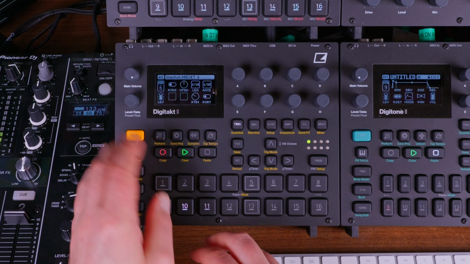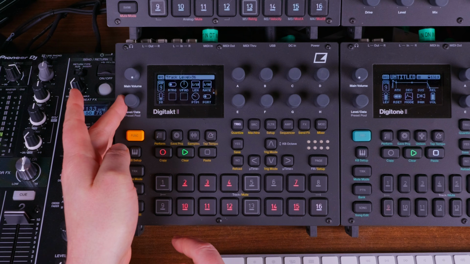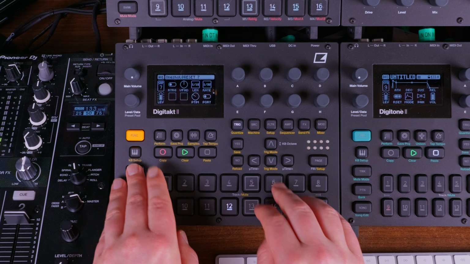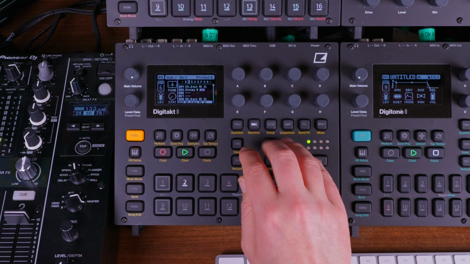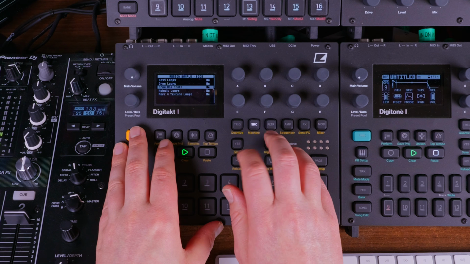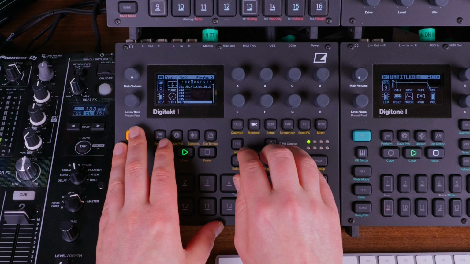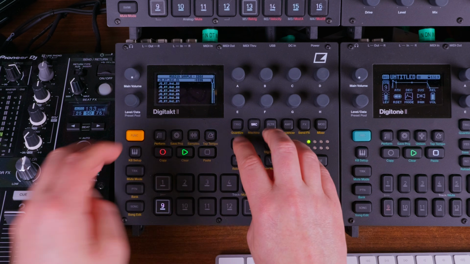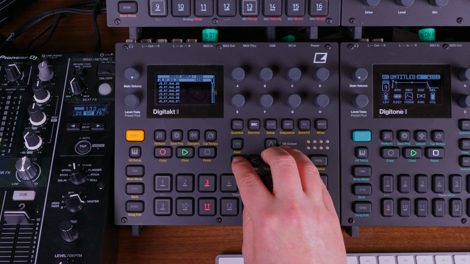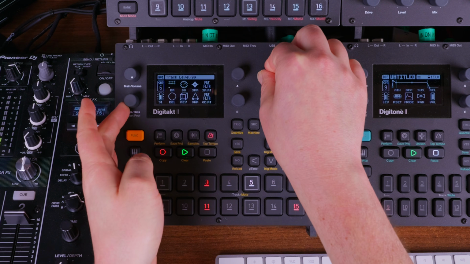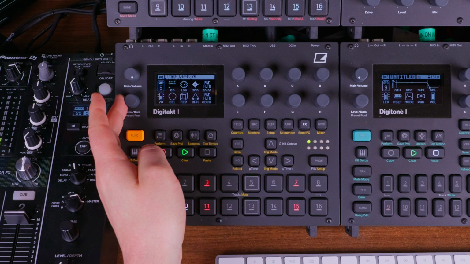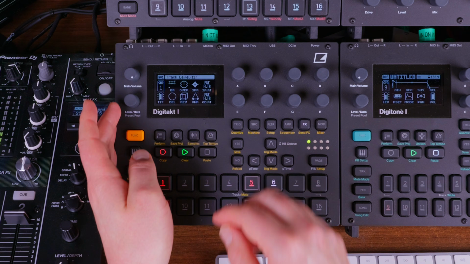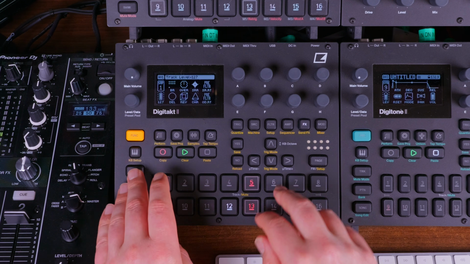Let's just chuck a hat in now and see what that sounds like. Bring that down a little bit. Maybe do a closed hat. Actually, let's go to bank C. Let's go to the hats now. Sort our levels out.